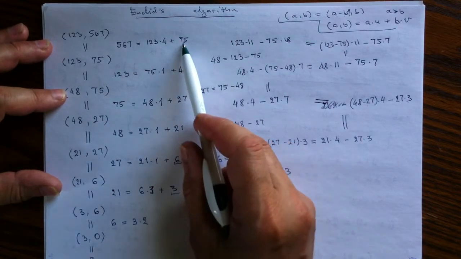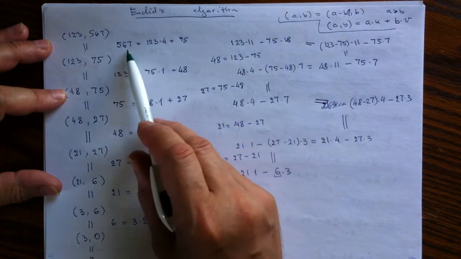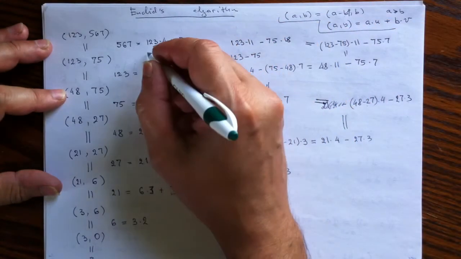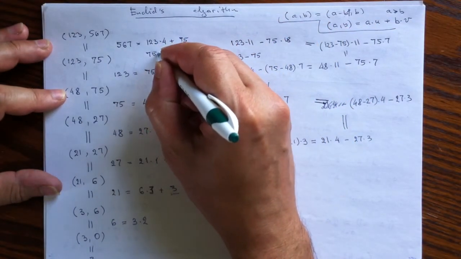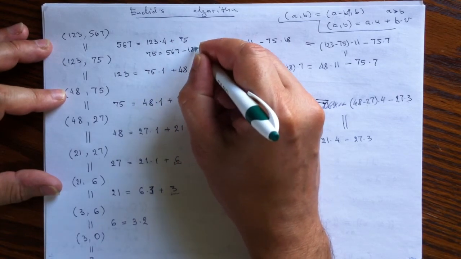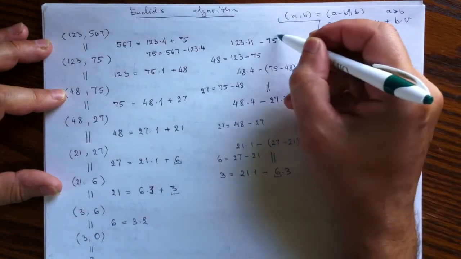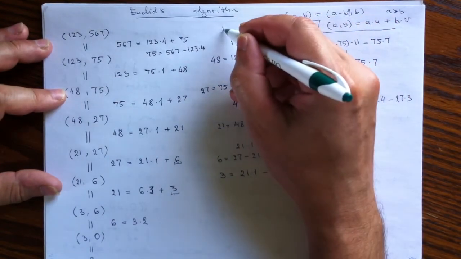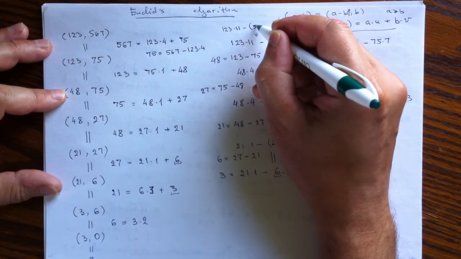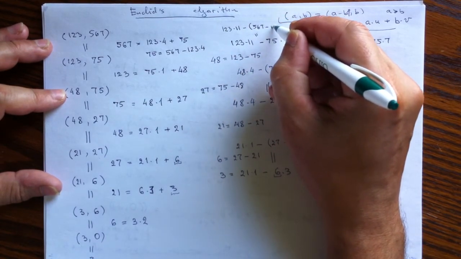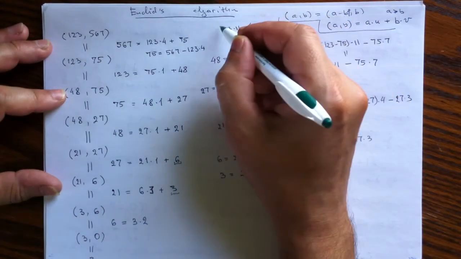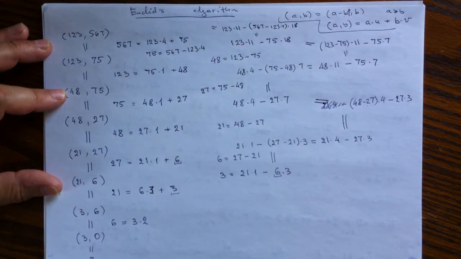We can get it by taking 75 and expressing it as a difference of these two terms. I don't have much space left, but I'll write it here. 75 is equal to 567 without 4 copies of 123. So that's what I can plug in here. 123, 11 copies without 567 minus 123, 4 copies, all 18 times. And that is the last computation I need to make.